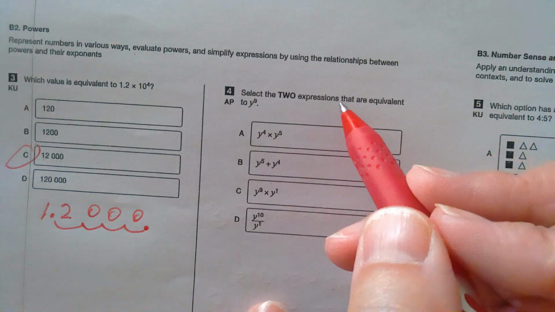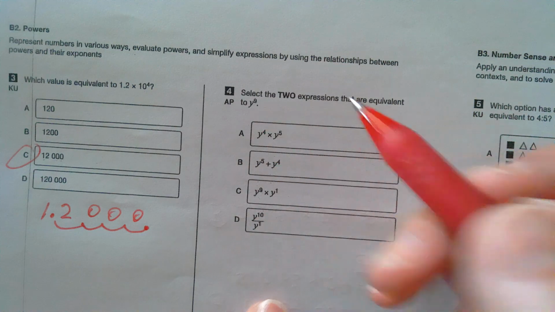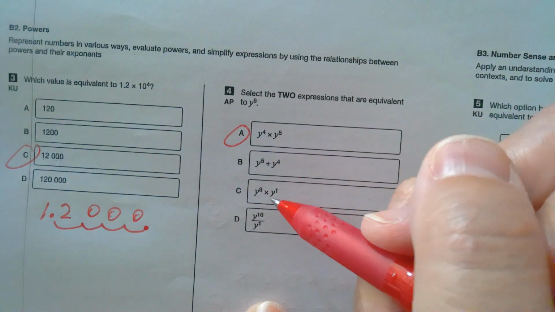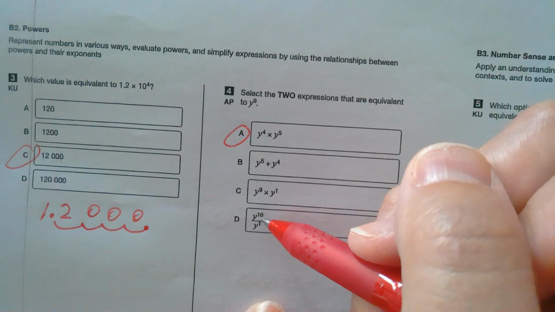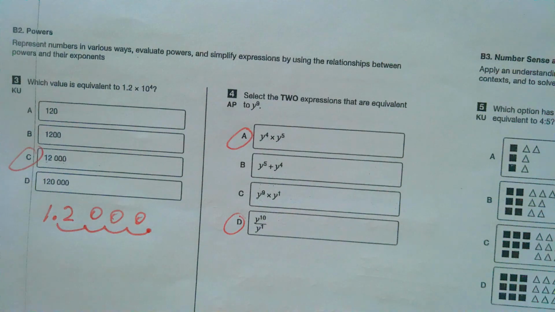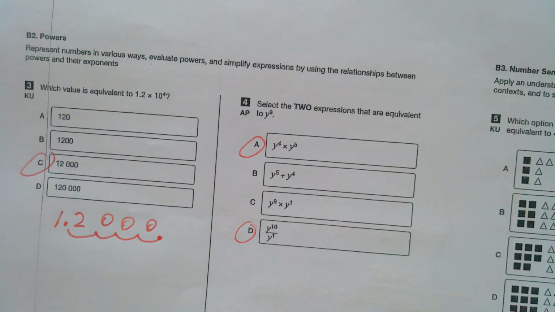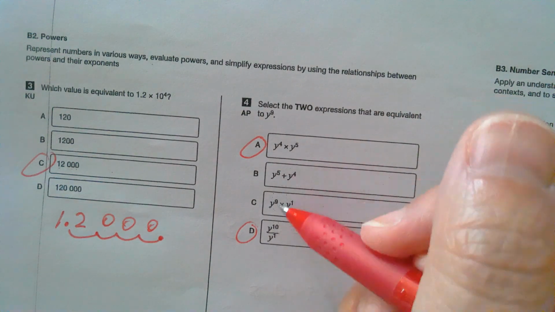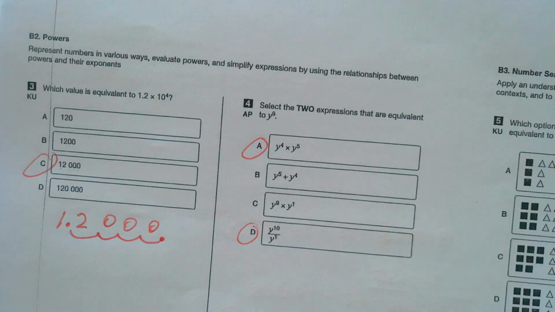Which two expressions are equivalent to y to the power of 9? When you multiply, you add the exponents. When you divide, you subtract the exponents. For the exponent rule, remember it only applies to multiply or divide, not when you add or subtract.